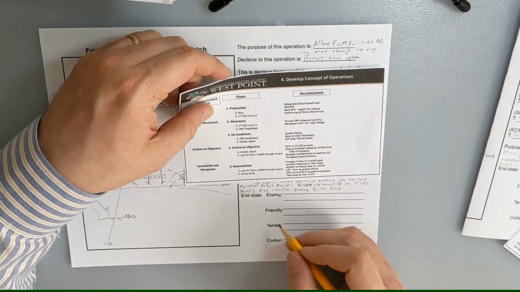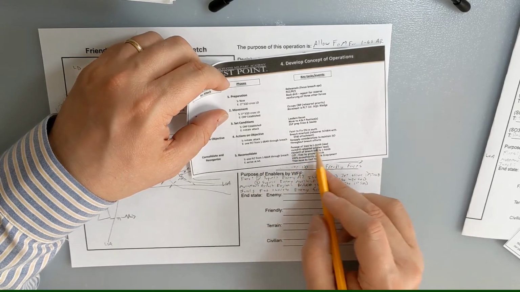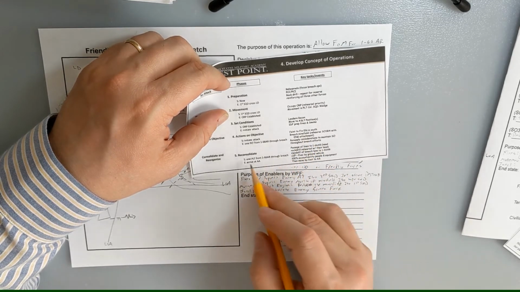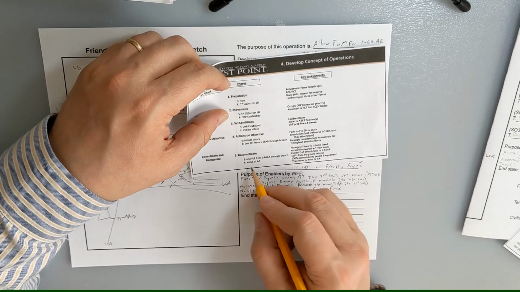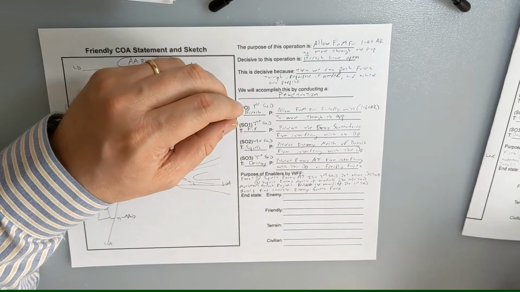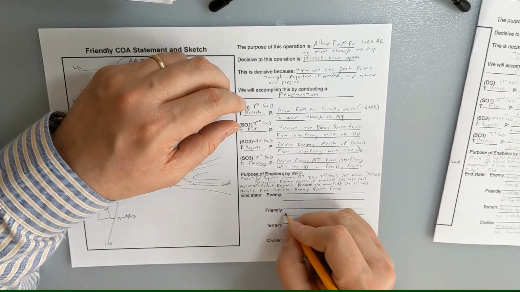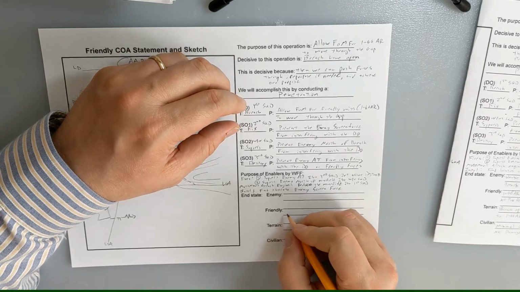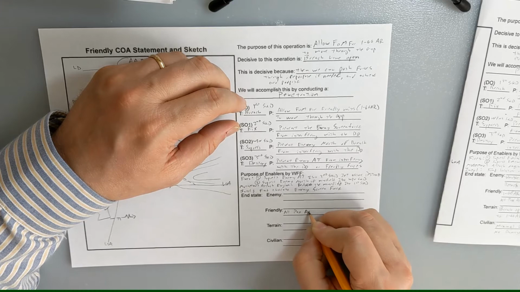All right. So end state, we can go to what did we want to end with in phase 5 and what were the key tasks that have to happen in the end, right? So that gives us some information to go in here. So our friendlies, right, we want everybody back at the assembly area. So we can start with, all right, all packs accounted for.